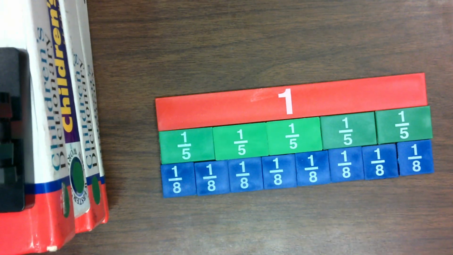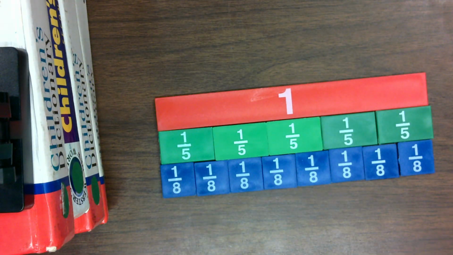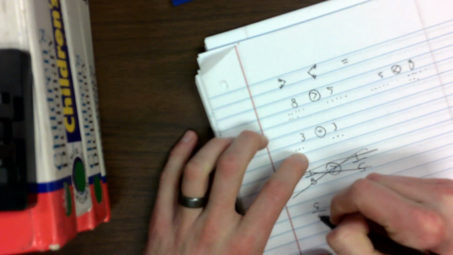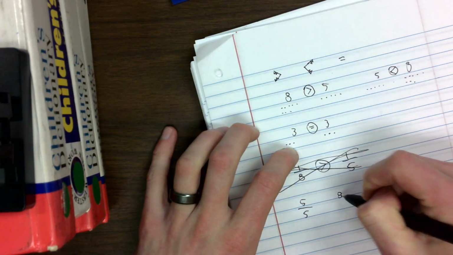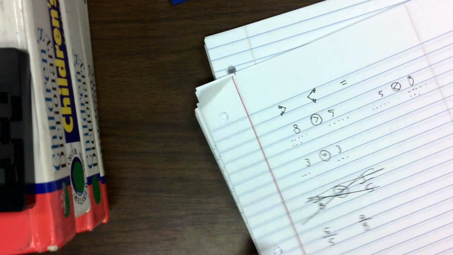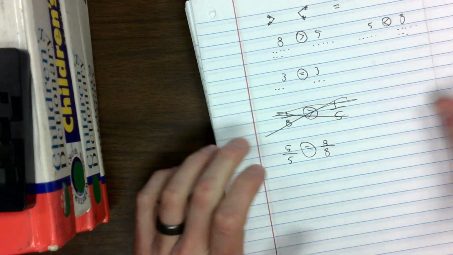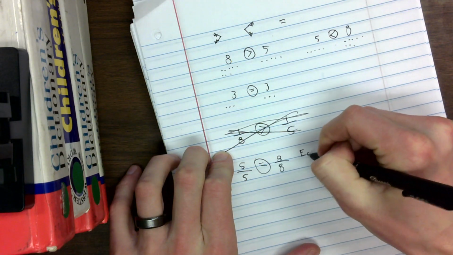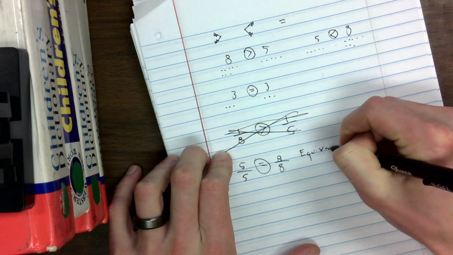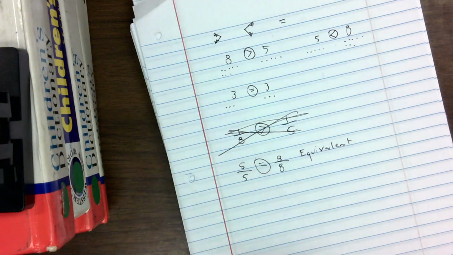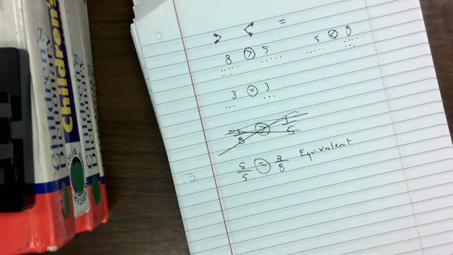5/5 would be equal to 8 eighths, but we actually used a fancy term for that last week, if you remember. Anybody remember what that was called? We have 5/5 and 8 eighths. They would be equal because they're the same size, but there's also that word of equivalent. 5/5 and 8 eighths are equivalent fractions because they cover the same amount of space.